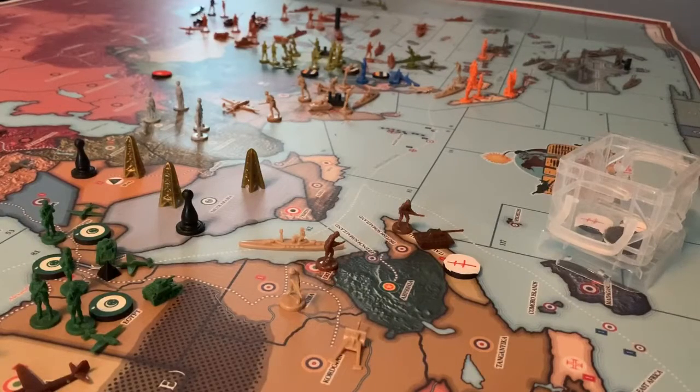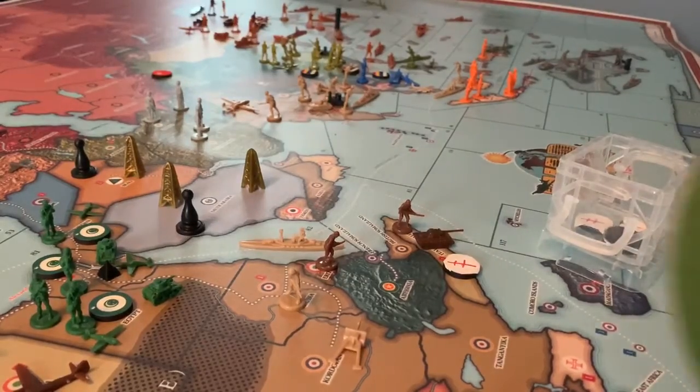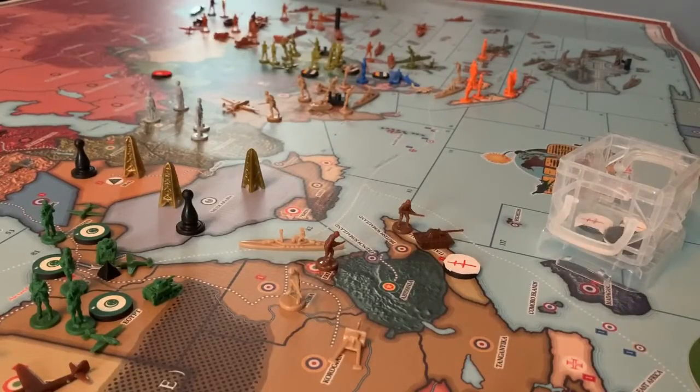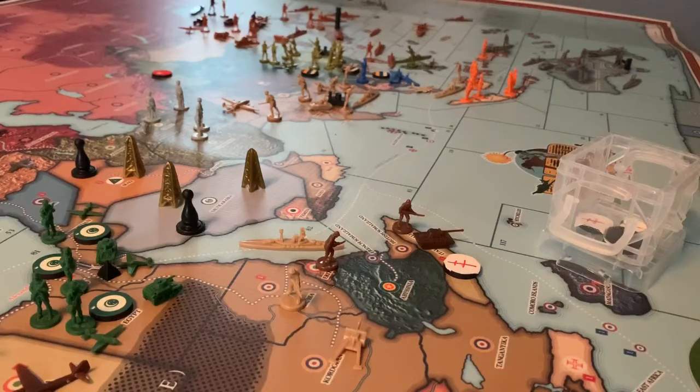Now, what do they do? What good do they bring? Well, I have my Free Italy coaster right here. And Free Italy actually has its own income, like Free France. Free France still has the French income. When Paris falls and France is split into Free France and Vichy France, its income gets split.